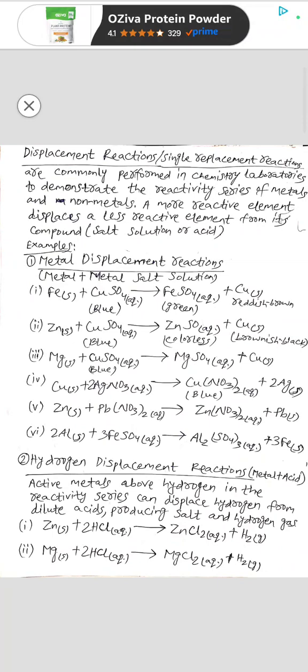Then after 10 or 15 minutes, the color of the copper sulfate solution changes from blue to green, and above the iron nail, a reddish brown layer is formed, which is of copper. Okay, so this is an example of metal displacement reaction.